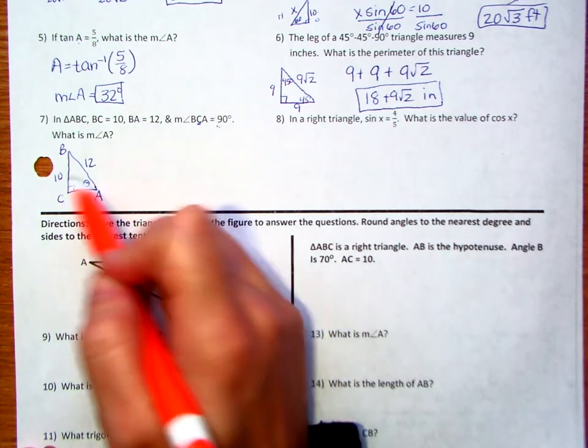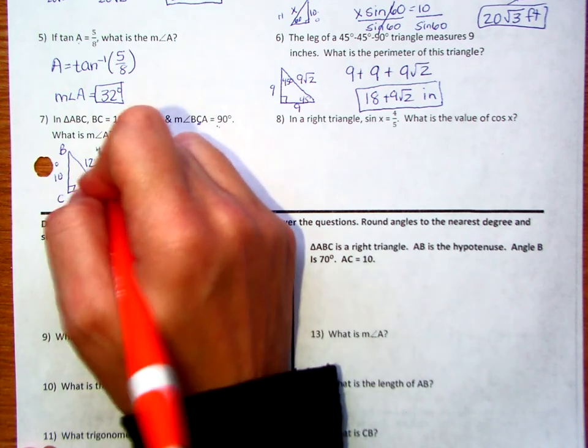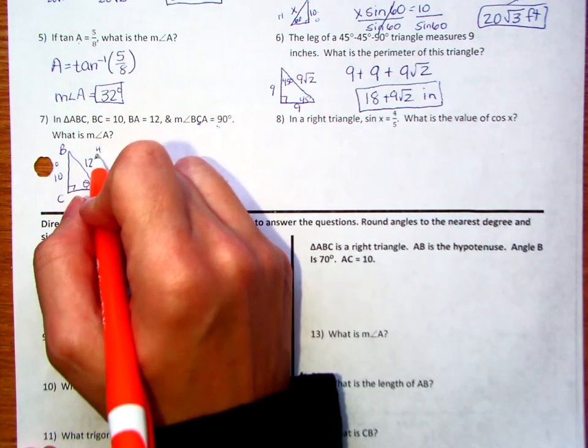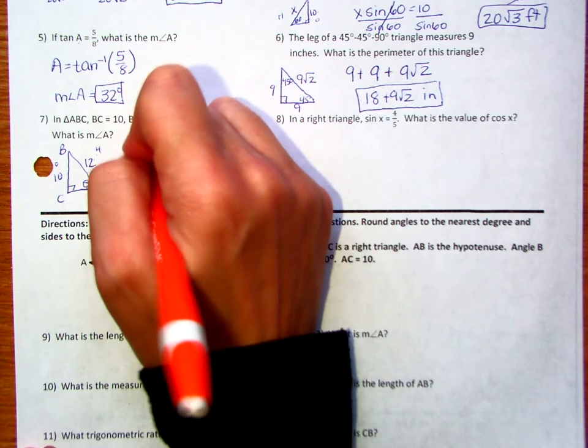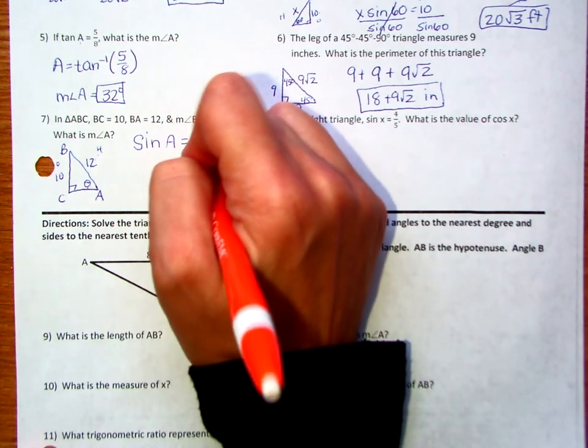So look, 10 is opposite of the theta. And this right here, the 12, is the hypotenuse. So this is going to be sine with the opposite and hypotenuse. So sine of A is going to equal opposite over hypotenuse.